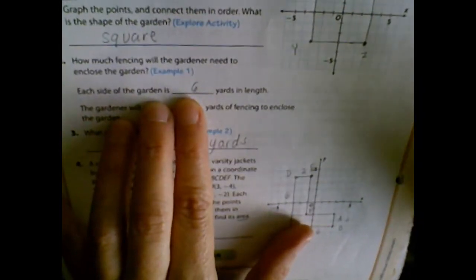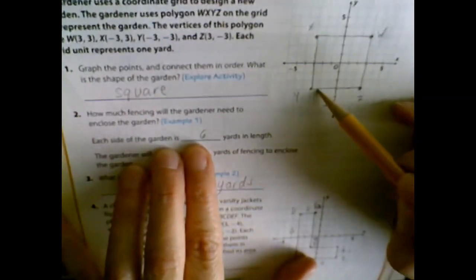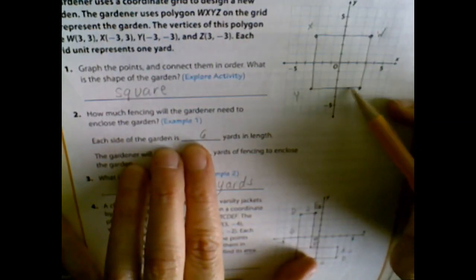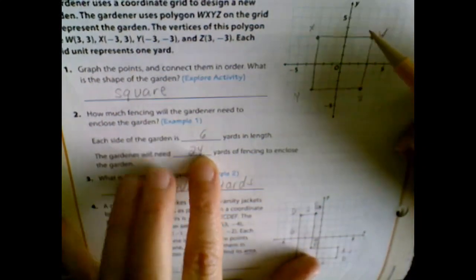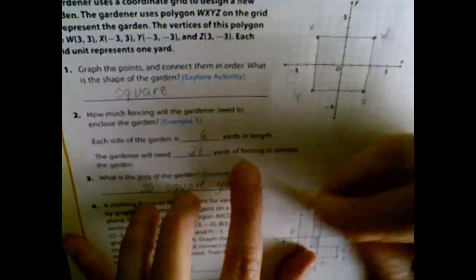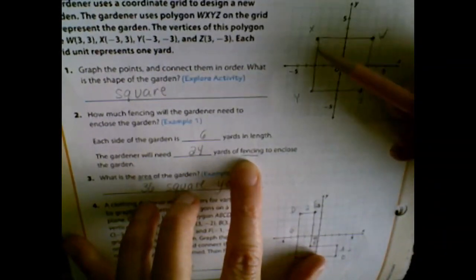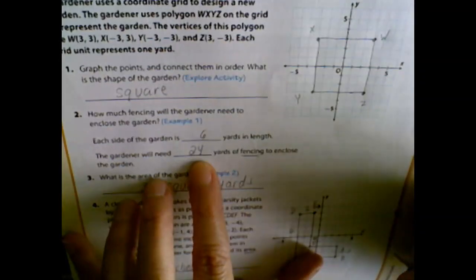They ask you the length of each side, so if you count from here, 1, 2, 3, 4, 5, 6, that's how we get 6 yards. And if it's a square and you're finding the fencing, that's like the perimeter, so that means it would be 6 plus 6 plus 6 plus 6, or 6 times 4, and that's how they get 24.